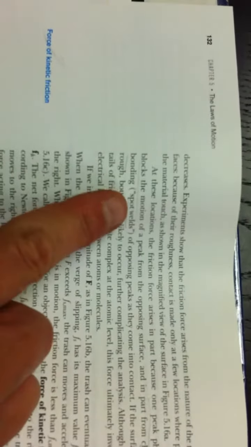When more of the surfaces of the top and bottom object are in contact, such as here, as opposed to when they're bumping along over each other, there's more surface area in contact, and those molecular bonds can form more readily. The book actually refers to what happens when you have two objects that are very, very smooth, and they form what are called spot welds.